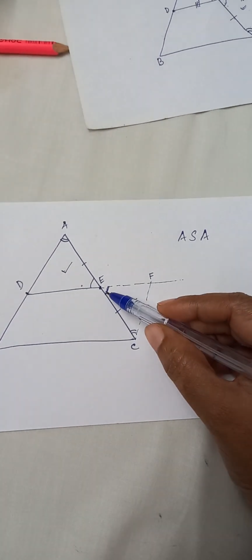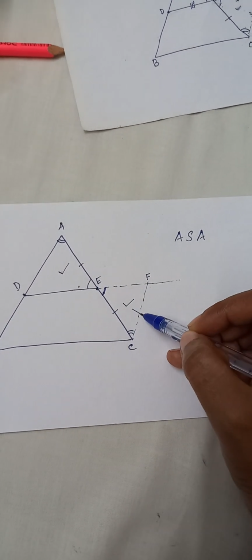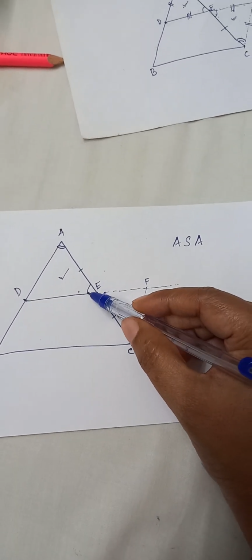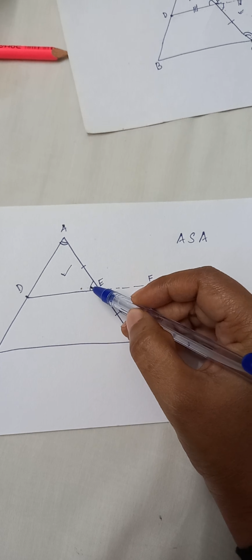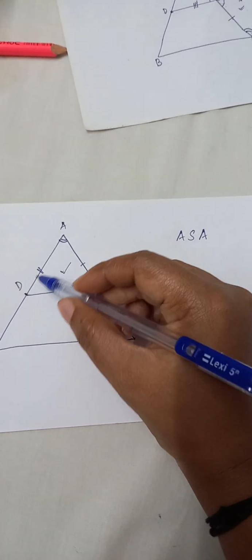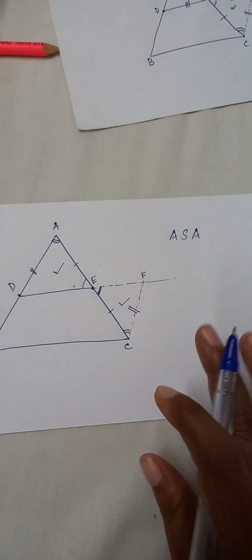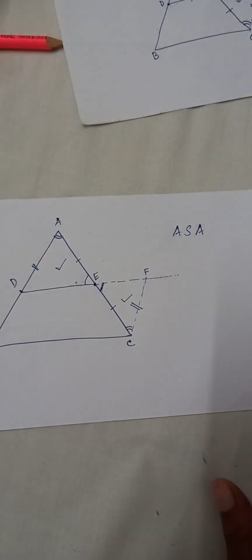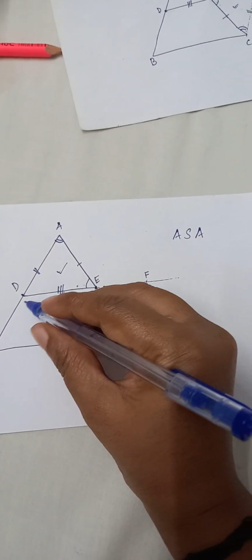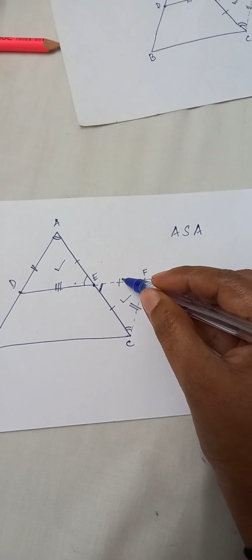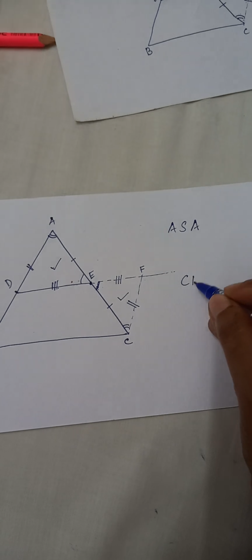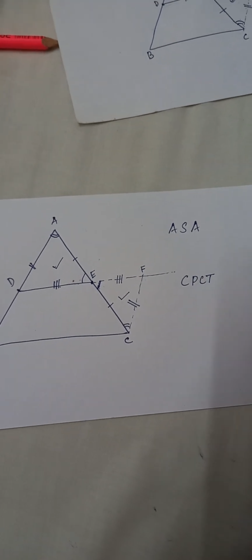CF is the side which is opposite to this angle over here. Also, DA is the side opposite or corresponding to the angle over here. I am marking it with two lines. These two sides will be equal since they are the corresponding parts of these congruent triangles. Also, I can say that this side DE will be equal to the side EF. Why? Corresponding parts of congruent triangles.